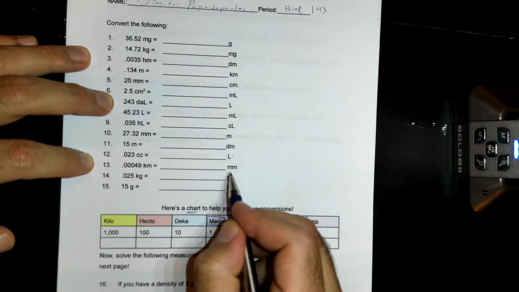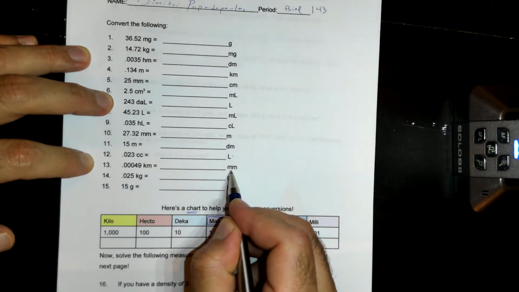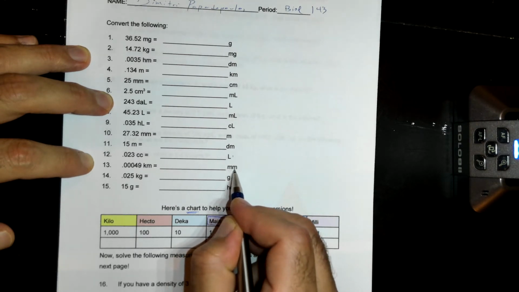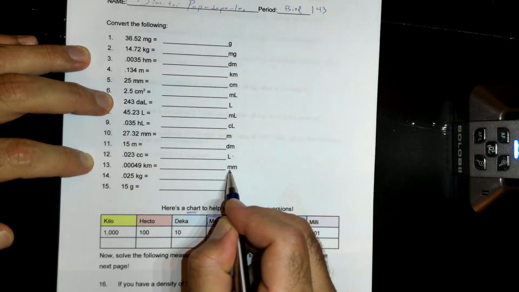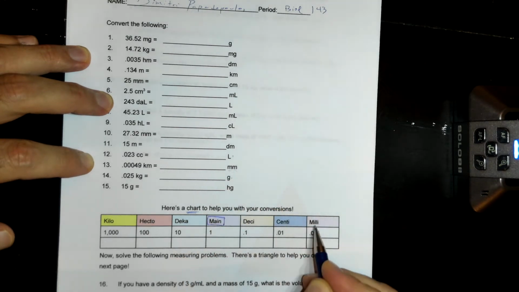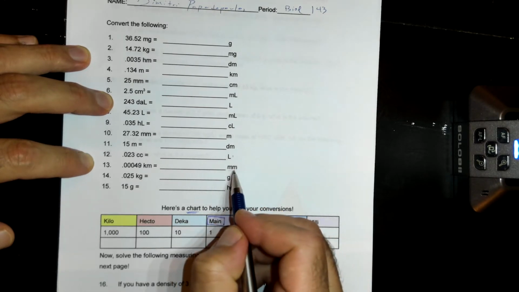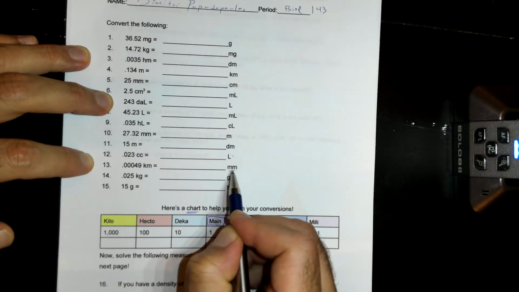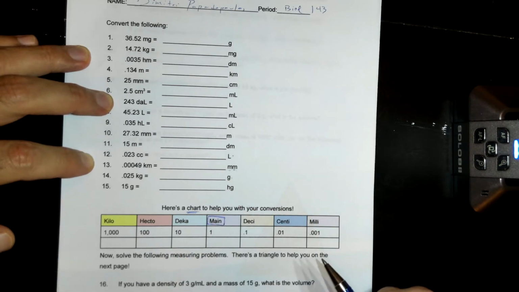On the other hand, when you look at this double M right here, this does have a prefix. There's the M in front and there's the M after. So the prefix is milli, which we can see right here, and the second M is meter, so it's millimeter in this case.